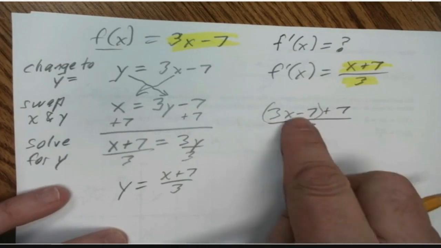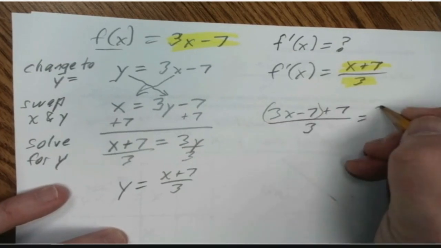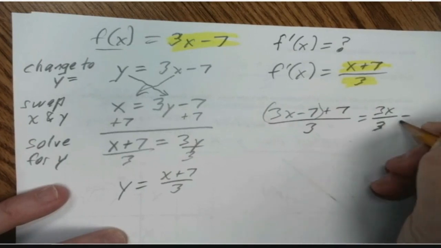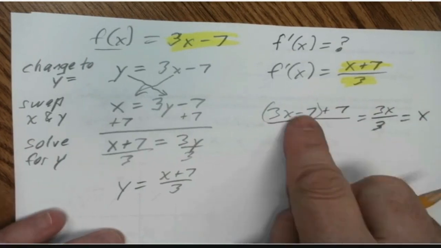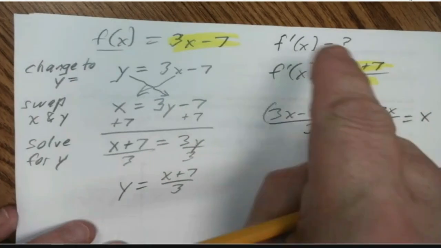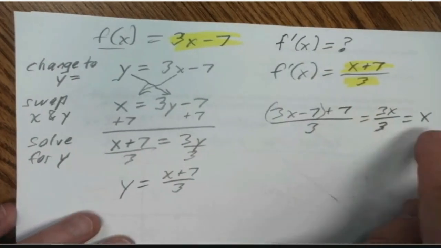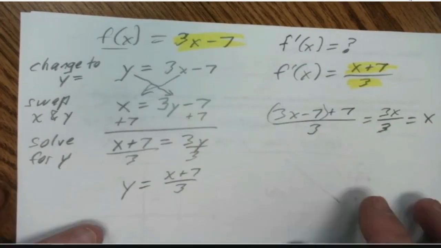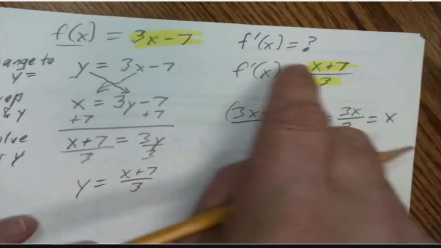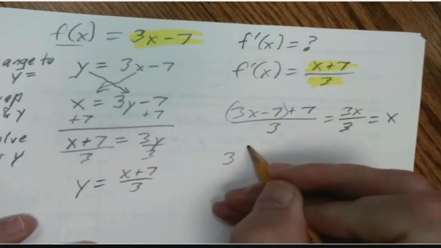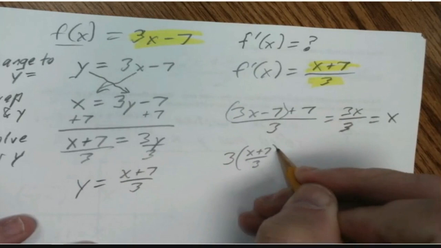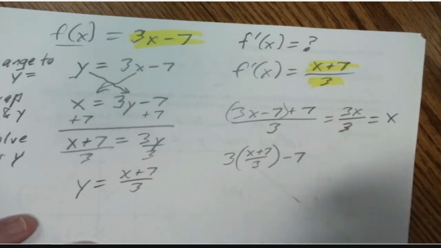So 3x minus 7 plus 7 equals just 3x divided by 3 equals x. If you can substitute one function into the other function and it equals x, and you can substitute that function into that one and it equals x, then they're inverses. So let's substitute the other way. 3 times x plus 7 divided by 3 minus 7.